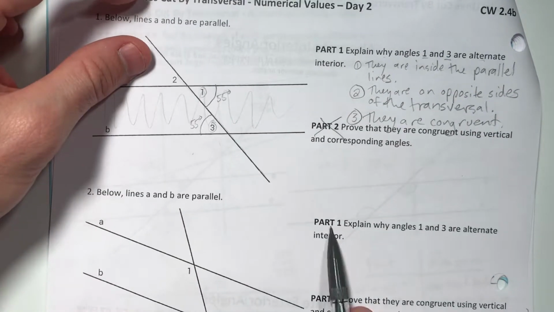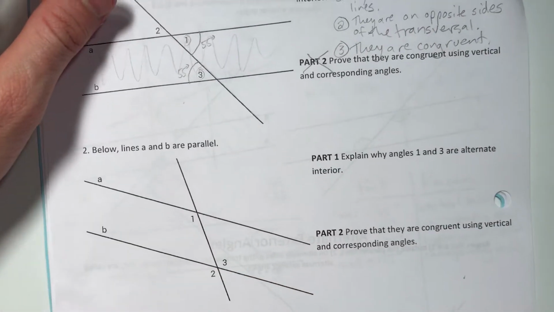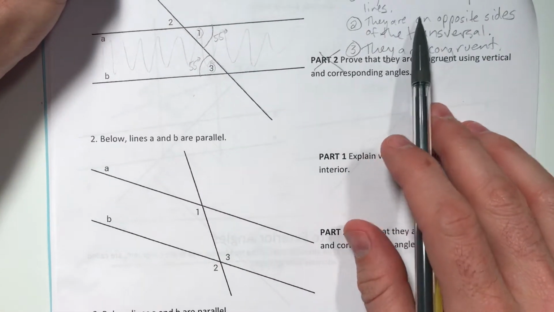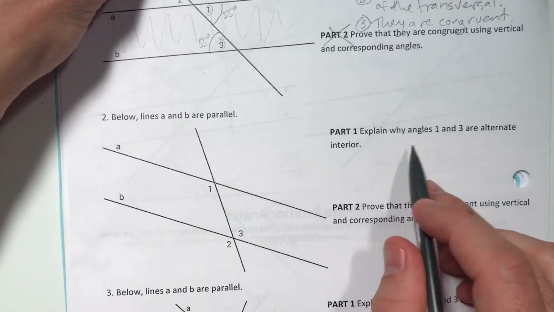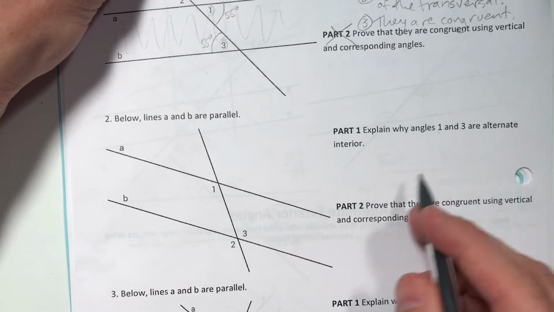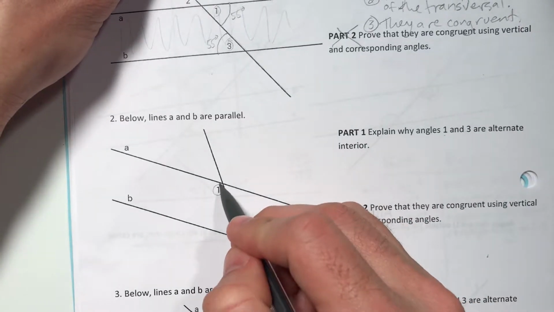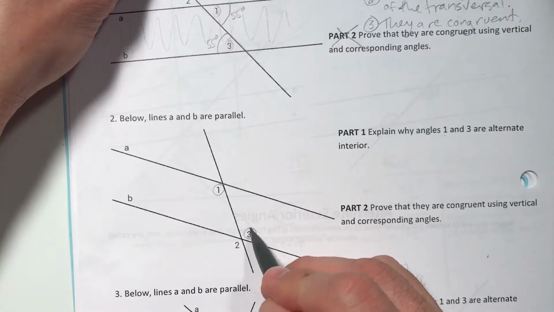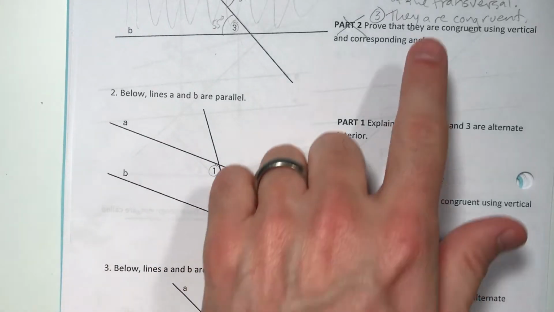Let's come down to part 1 of number 2. It's the exact same thing here. So it says, explain why angles 1 and 3 are alternate interior. So look, 1, 3. Pause the video and try to explain. Use the 3 ideas from up here.